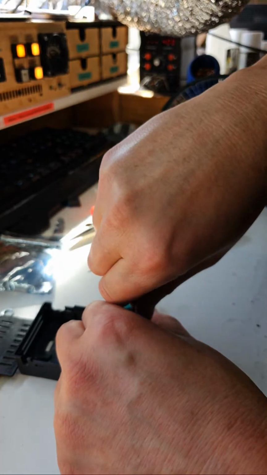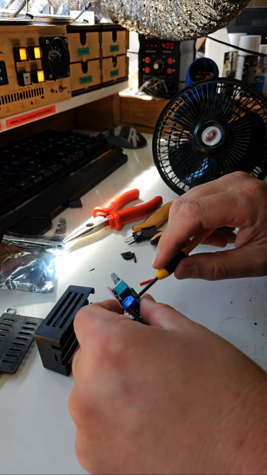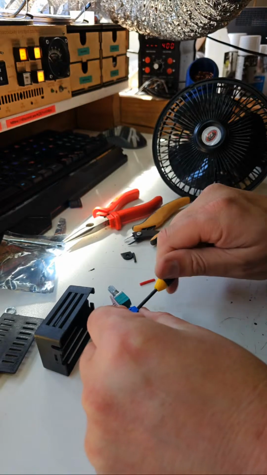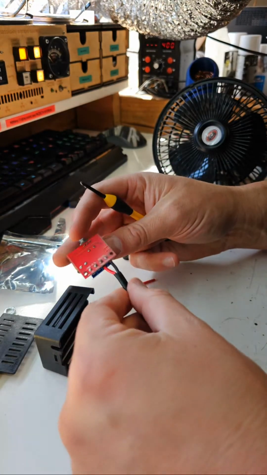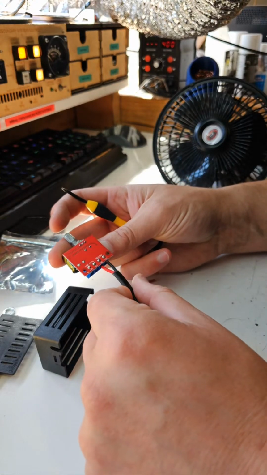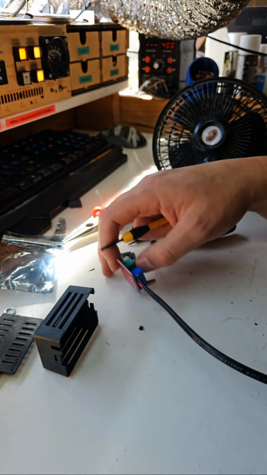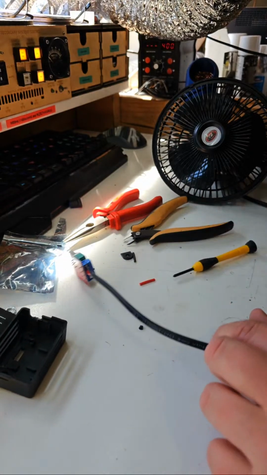Alright, there's the positive in. There's our negative. We won't go into the anode and cathode world. That's a rabbit hole you don't want to fall down either. Alright, so that's the motor in. Now we need to do the other side of the cable, which is under my desk.